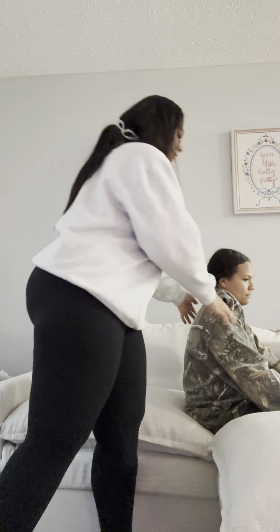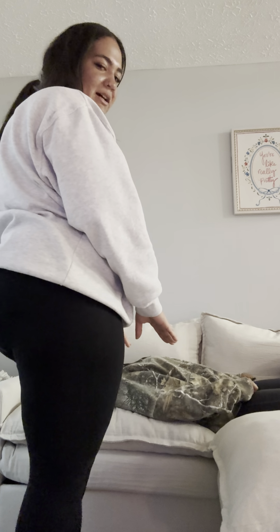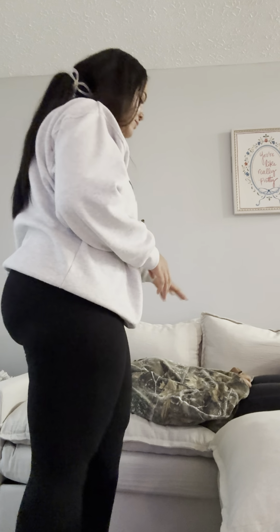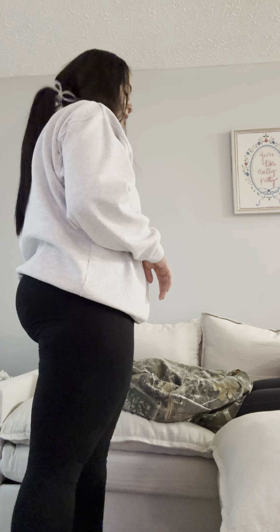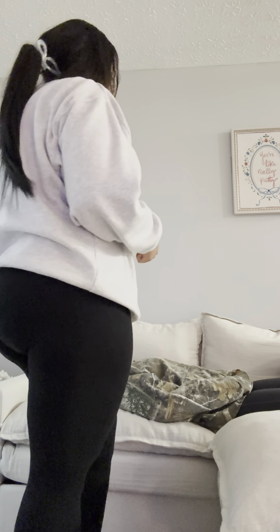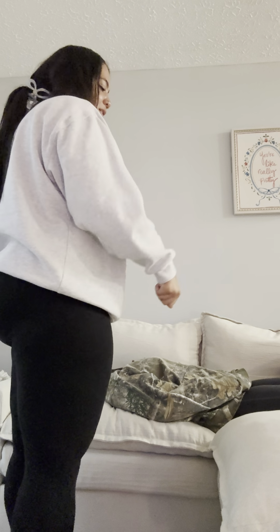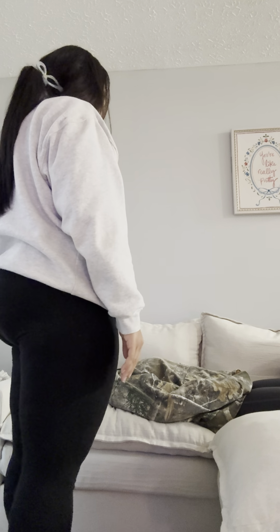Then I'll have you lay back down, and I will lower the bed back down to its lowest height and adjust the bed rails. Make sure that her restraints are good and tight if she is restrained. She's not restrained today, but if she was, we would double check that it's secure to the bed. And then we will take the call light and place it on her bedside table so that it's within reach. If she does need the nurse, she can go ahead and call.